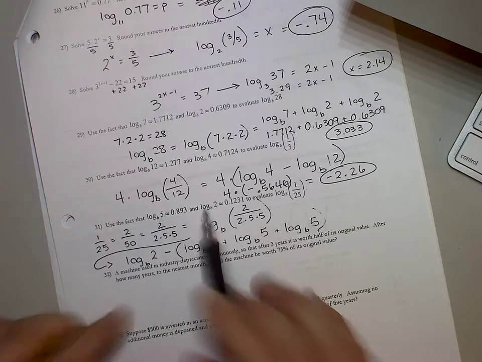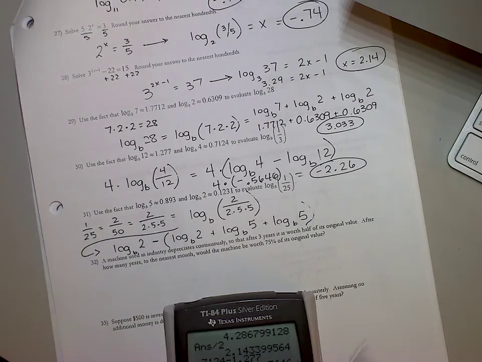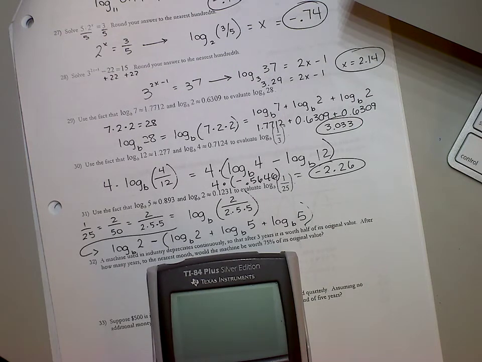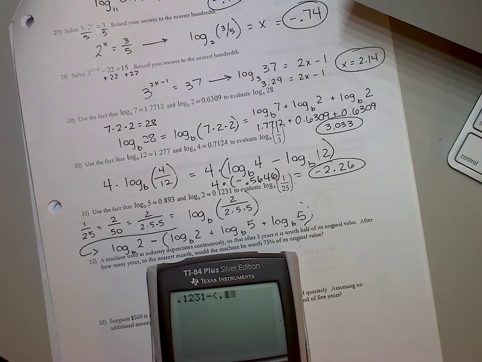Now I know what each of these equals, so I'm just going to take that expression and plug it into my calculator. Log base b of 2 is 0.1231 minus, and then in parentheses, another log base b of 2, so 0.1231, plus 2 of the log base b of 5s, which is 0.893 plus, I messed up.